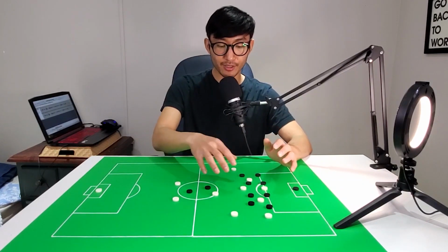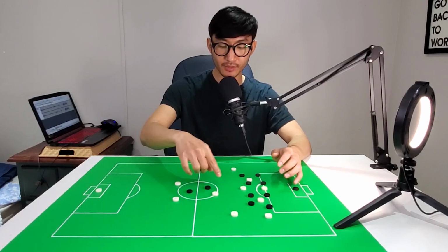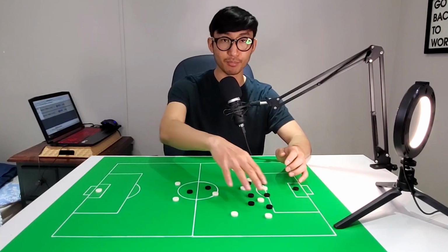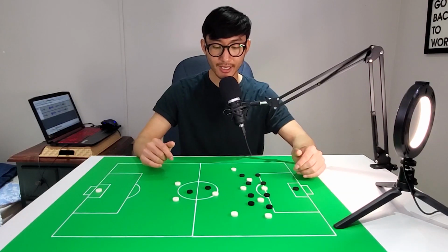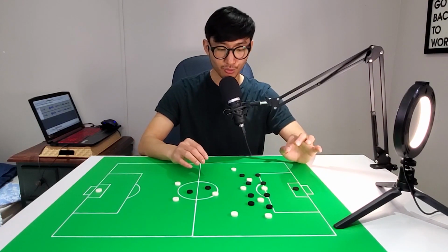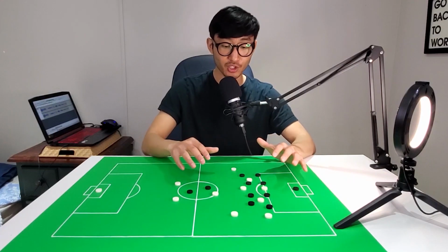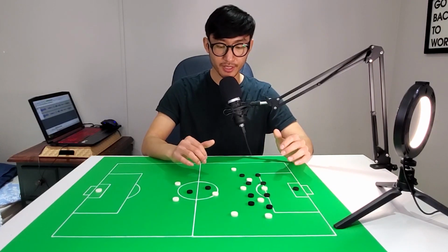You can see that there was a lot of gaps between the 2 players and the 8 players behind. So you can see the gaps here, and we'll talk about why that is, and we'll move on to how PSG structured themselves in possession.